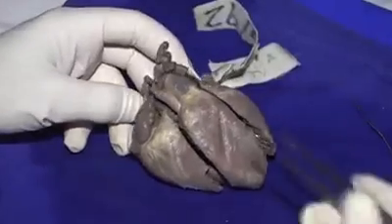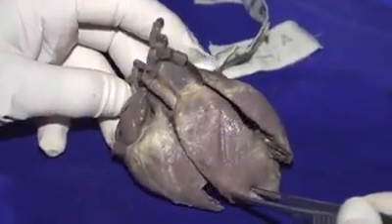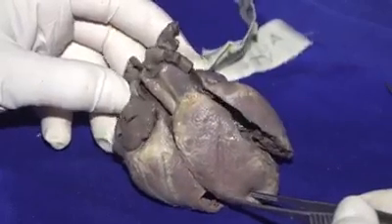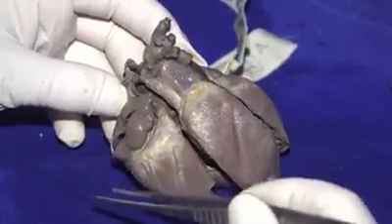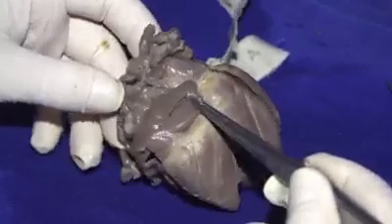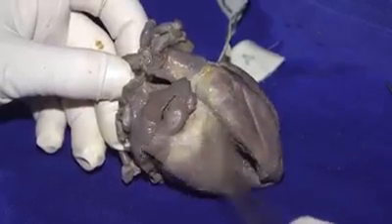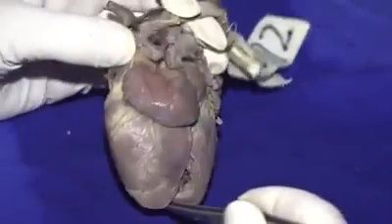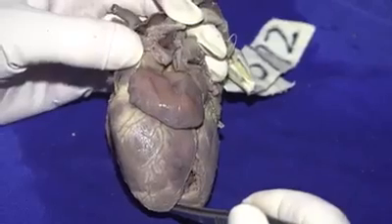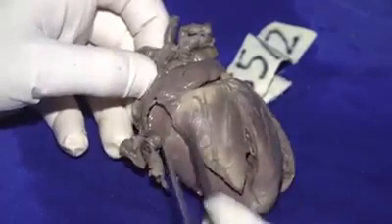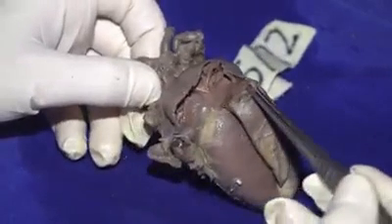So here we have a very nice heart that is showing us classical congenitally corrected transposition. I don't need to open the atrium to tell you that is a morphologically right atrium. In fact, you can see the map of India upside down. And there is the morphologically left atrial appendage. So we're dealing with usual atrial arrangement. But we want to be sure.